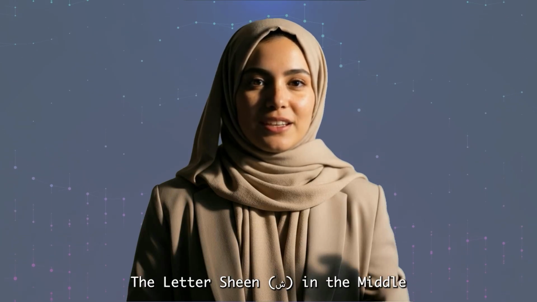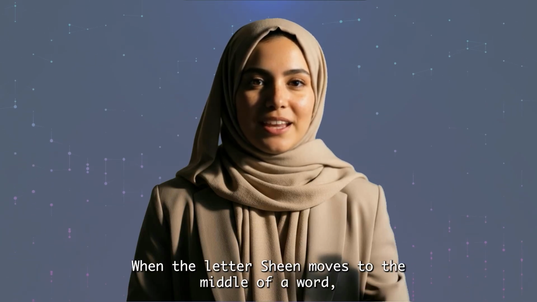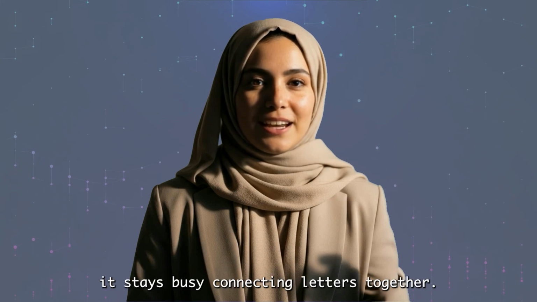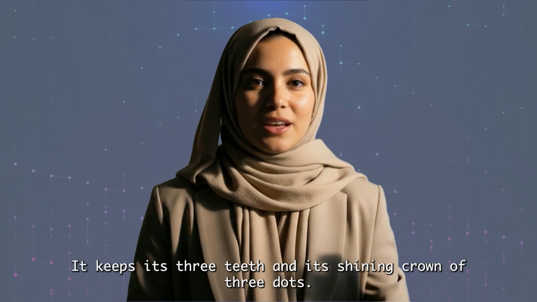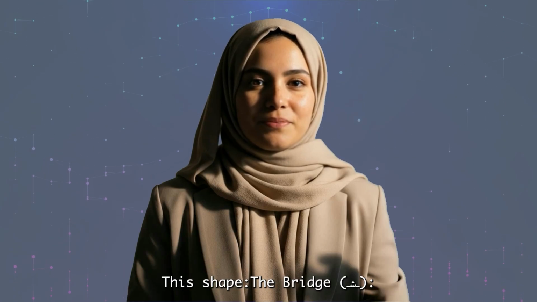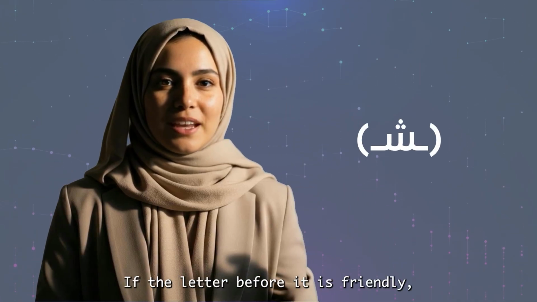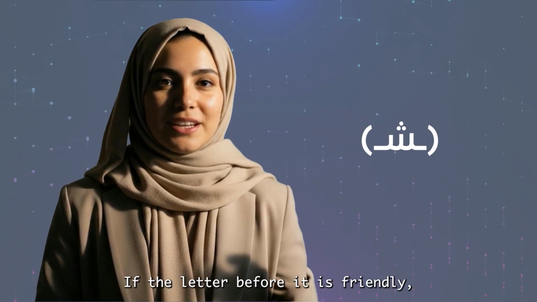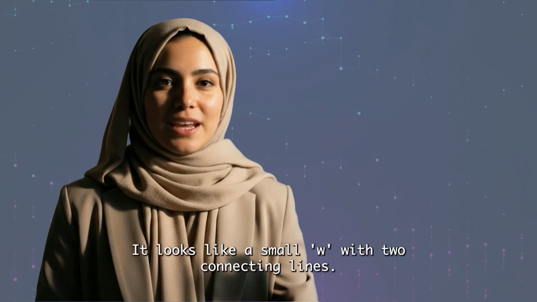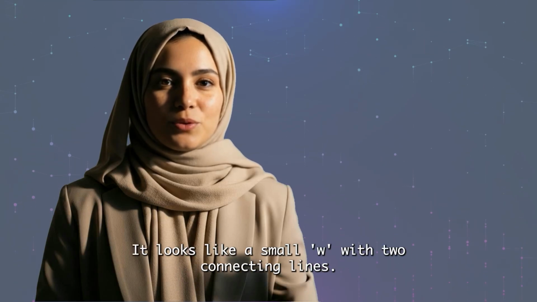The letter sheen in the middle. When the letter sheen moves to the middle of a word, it stays busy connecting letters together. It keeps its three teeth and its shining crown of three dots. The shape. The bridge sheen. If the letter before it is friendly, the sheen stretches two arms to hold its neighbors. It looks like a small W with two connecting lines.